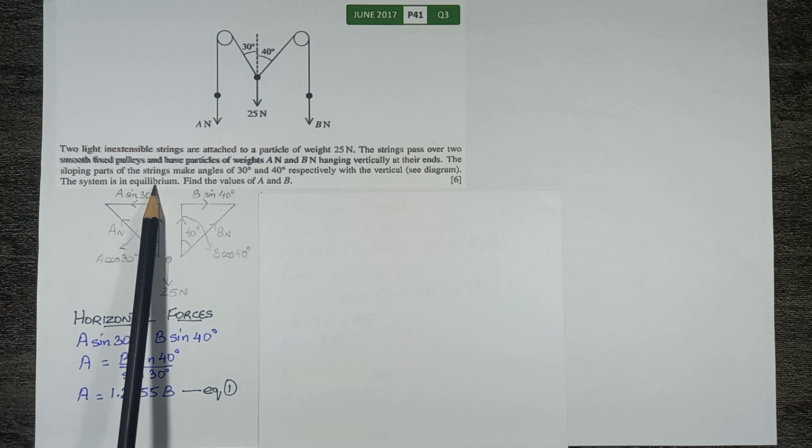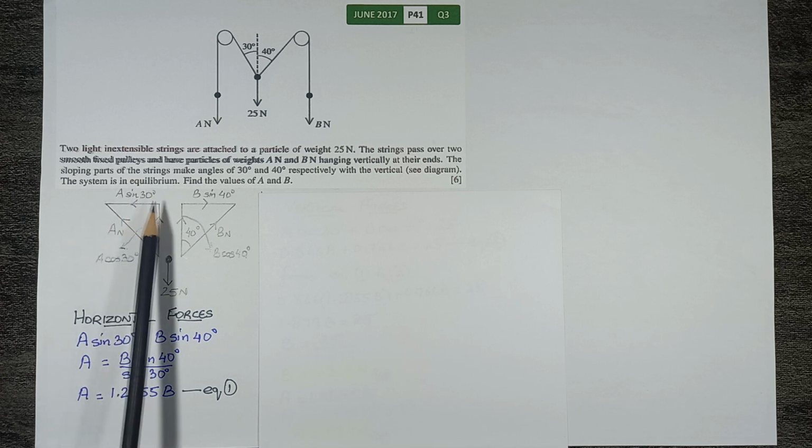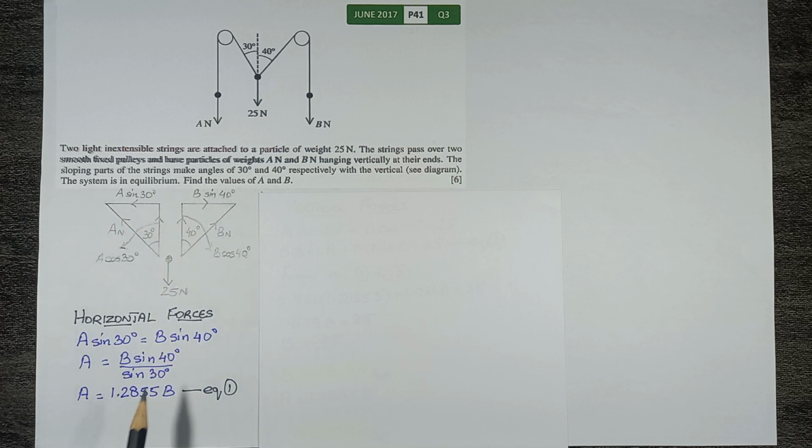Because the condition is equilibrium, A sin 30 would be equal to B sin 40 as I have written over here. Then A is equal to B sin 40 divided by sin 30, which would be 1.2855B. This is our equation 1, in terms of A and B, because we have to find the values of A and B.